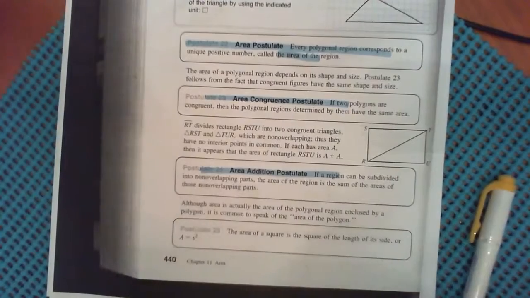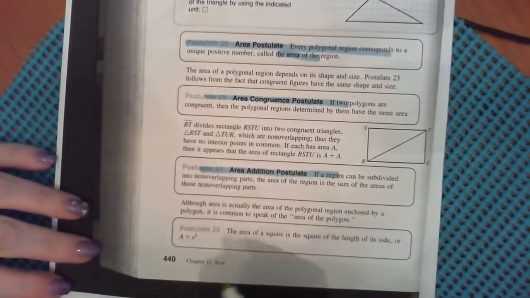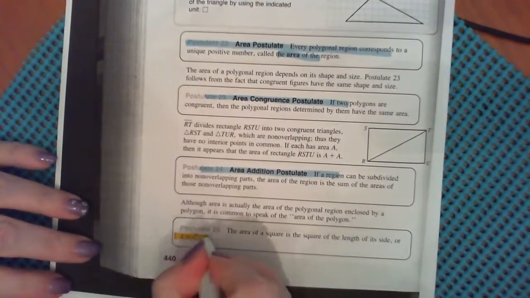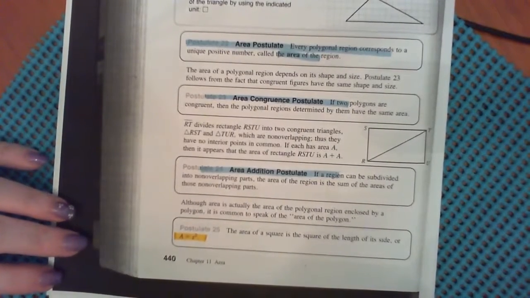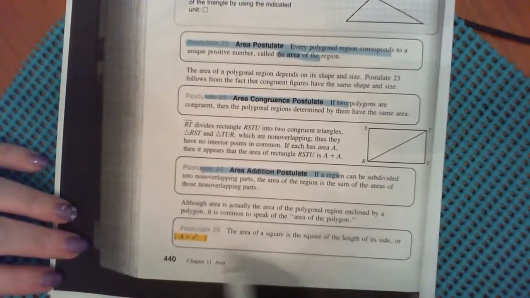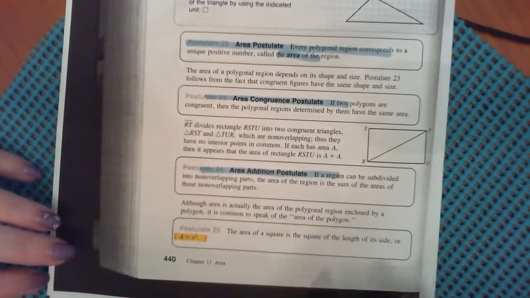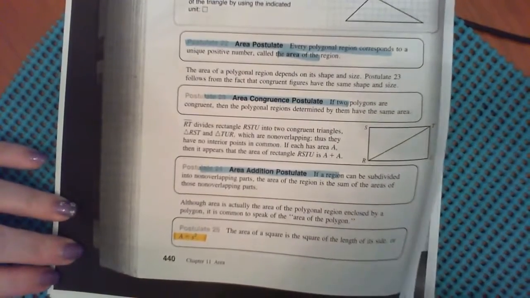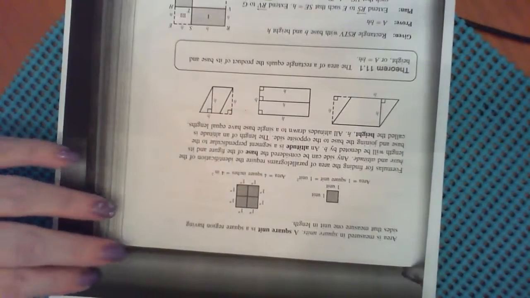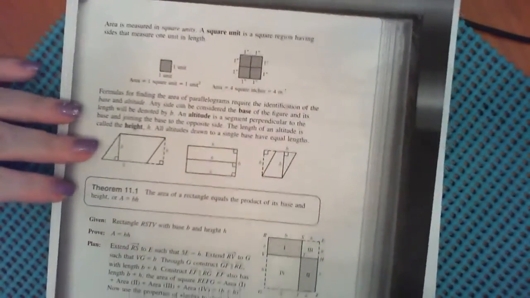Which all brings us to the important piece of information, which is the formula for the area of a square. I don't care if you know the words or not, you've got to know the formula. That's about it on page 440, which leads us to the next page. Look, it's upside down. You know, I will conquer this one day. I promise you I will.